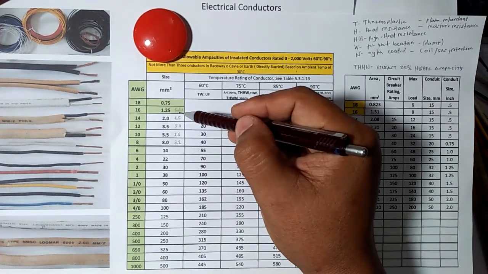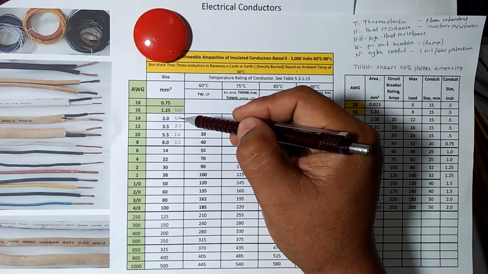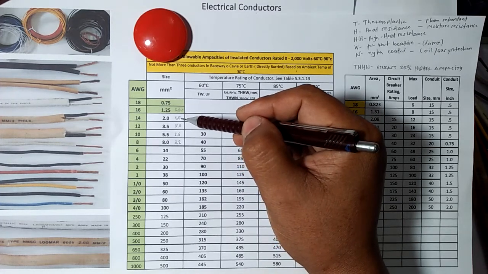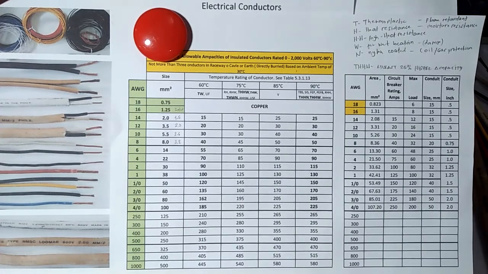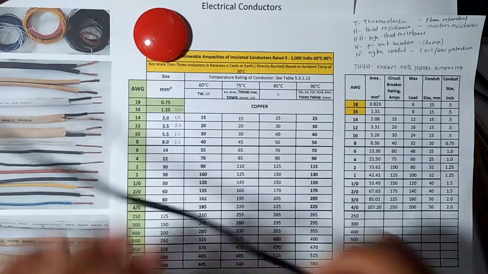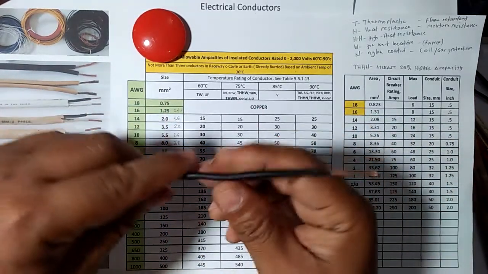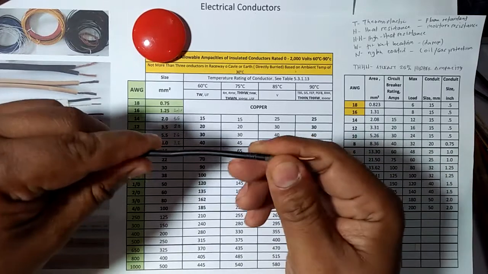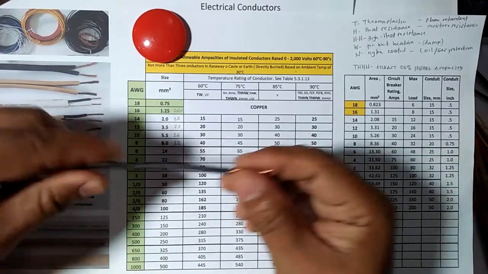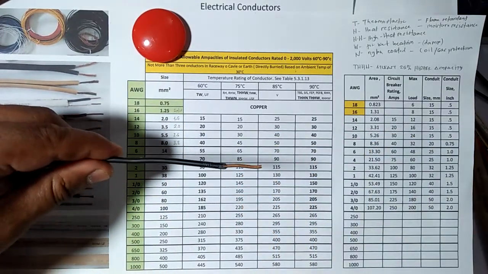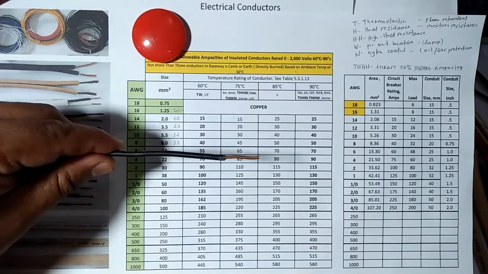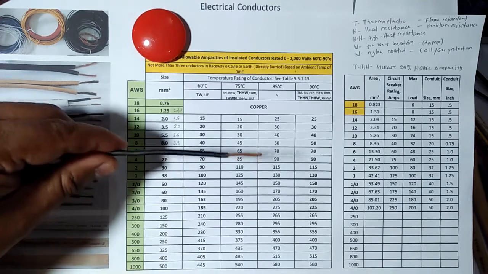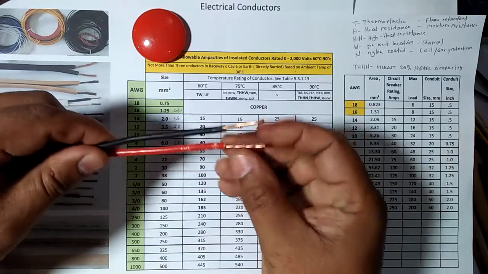Stranded wires are composed of a number of wires twisted together to form a single conductor. The stranded wires are like this.